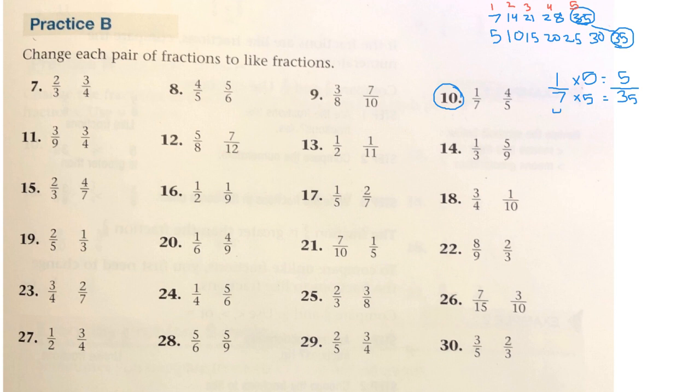Now 4/5 gets multiplied by something as well, but what does it take to get 5 up to 35? How many 5s? 1, 2, 3, 4, 5, 6, 7 of them.